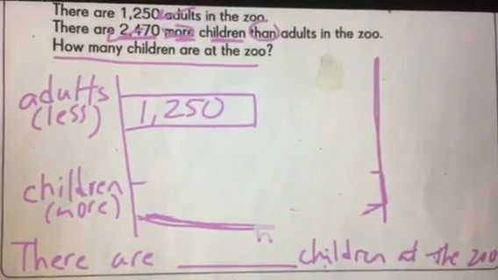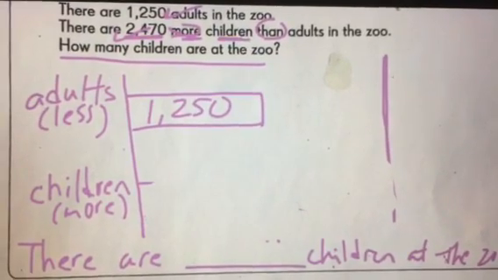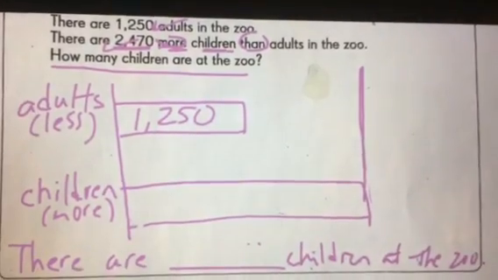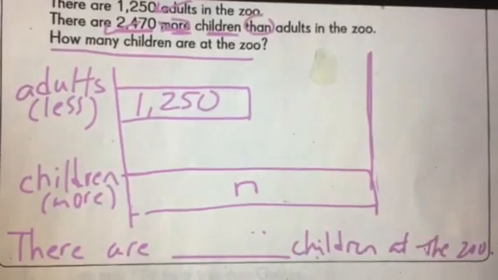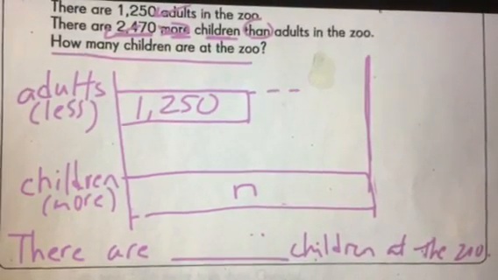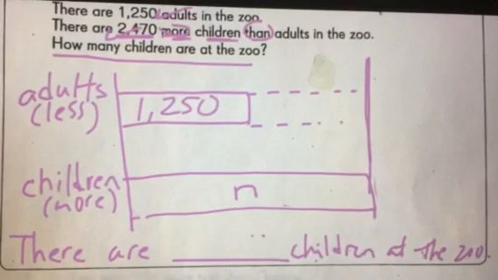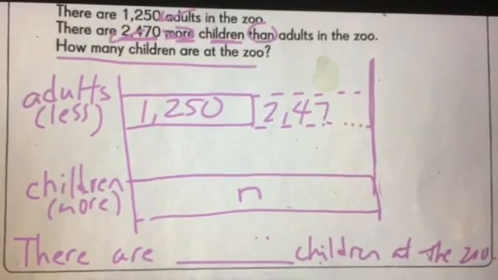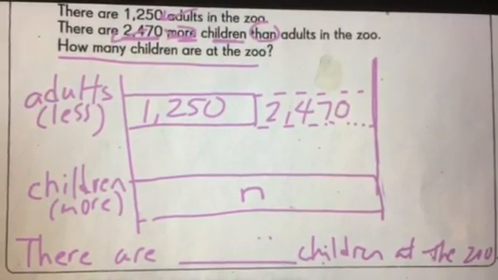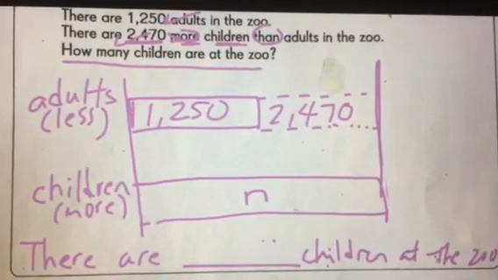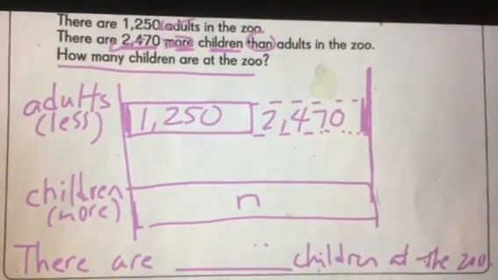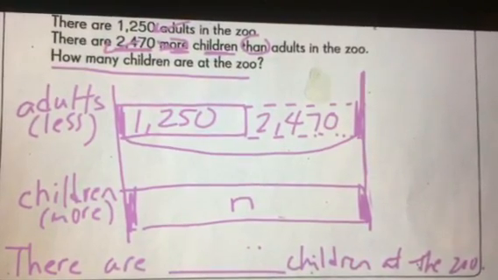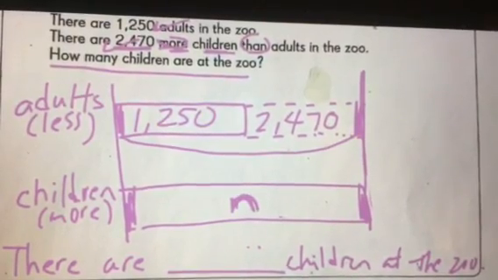And let me show you another strategy. So you have your larger bar. So you could say this entire bar is your unknown. And you could say, okay, I'm going to draw the dotted line for the adults, because I know that there are 2,470 less adults. So you could say, from here to here and here to here are the same. So you can add these 2 numbers to get your unknown N.